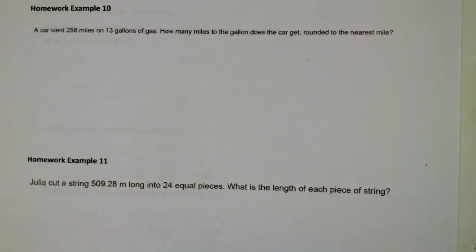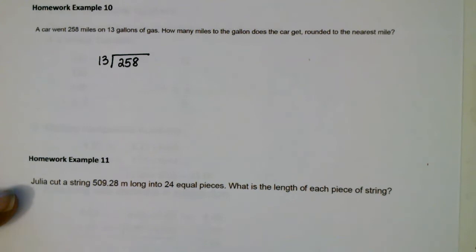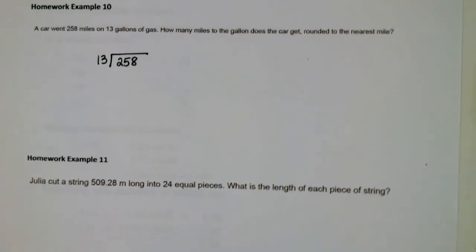A car went 258 miles on 13 gallons of gas. How many miles to the gallon does the car get rounded to the nearest mile? Now, of course, we can do the long division if we like by dividing 13 gallons into the 258 miles to get the number of miles to the gallon or miles per gallon.